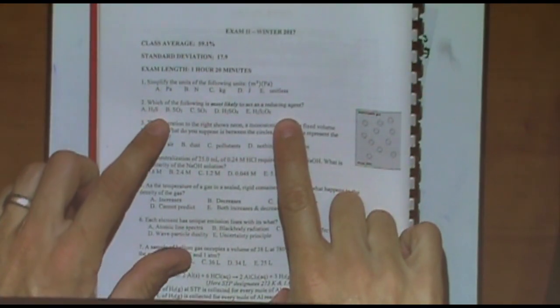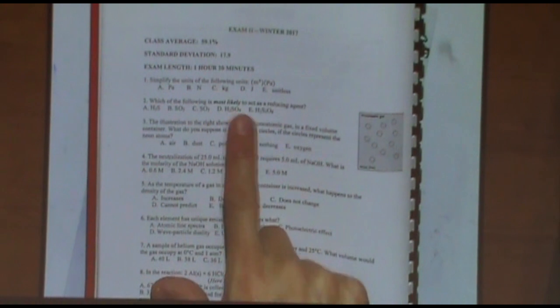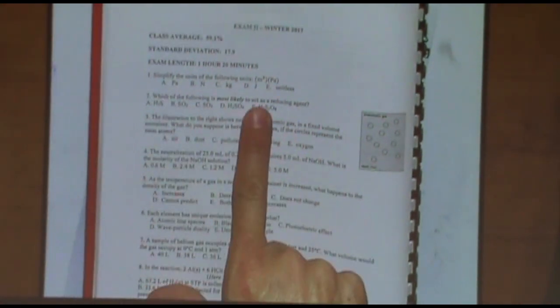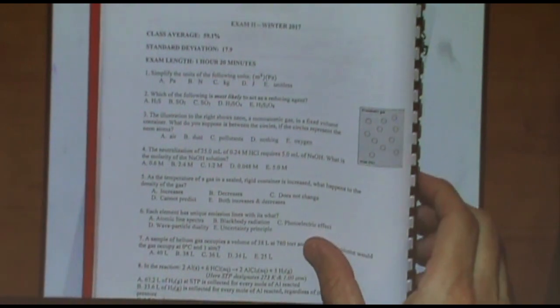Are we looking at this one? I think I put reducing agents. Of course, I'd be happy to do this one also, but I believe reducing agents was on exam 1. Oh yes, it's going to ask you about reducing agents. So you want to save this one for the final. Ask me then. There's somebody over here? Yes.